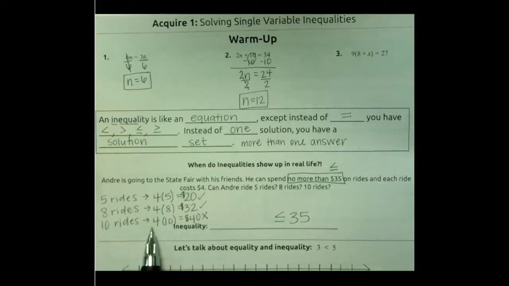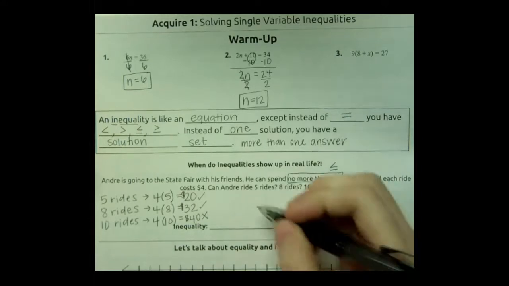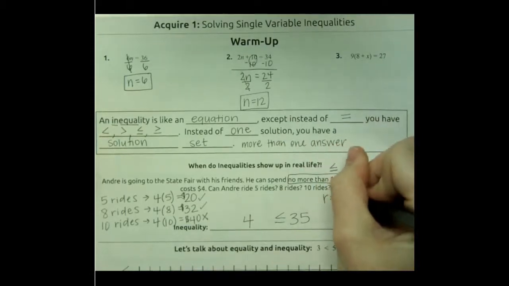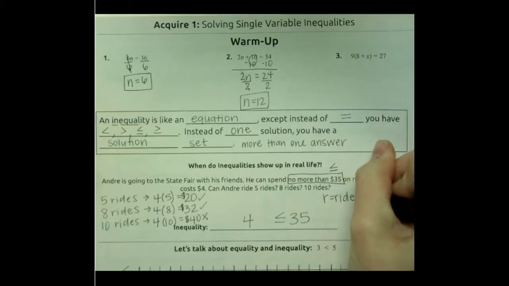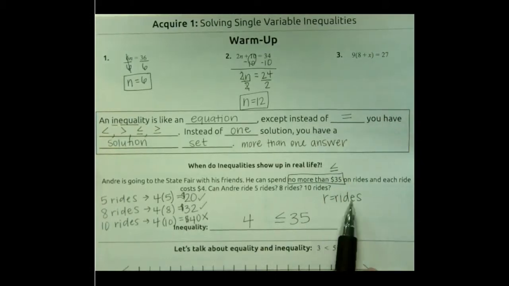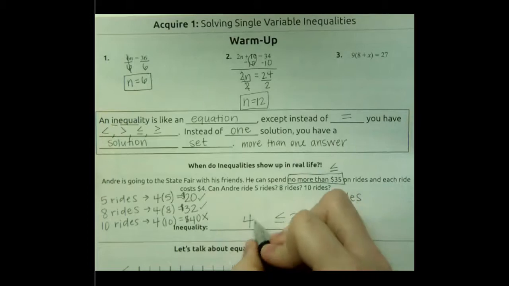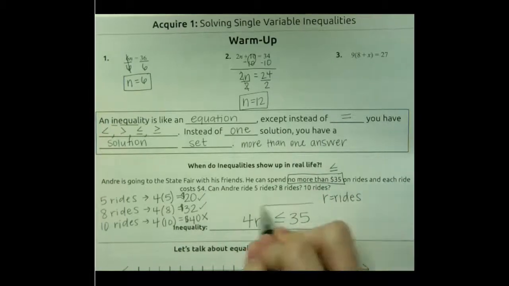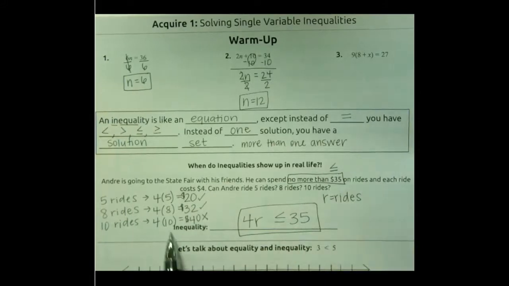Now let's look at what we wrote over here. We said it was $4 times the number of rides. We could use R for the number of rides. So I wrote my little variable over here. We're going to say 4 times R is less than or equal to 35. And that's basically what I wrote over here. I plugged in 5 for R. If it was less than 35, it worked.